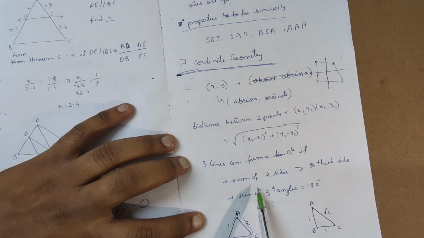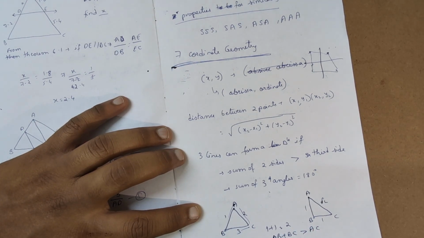So consider, this is saying the sum of two sides should be greater than the third side. Consider any two sides. Suppose AB and BC will become 1 plus 1. 1 plus 1 is 2, whereas root 2 will become 1.41. So AB plus BC is greater than AC. The same way, if I consider AC plus AB, what will become? AC is root 2, AB is 1, so 1.414 plus 1, that is 2.414, that is also greater than the other side, which is BC.